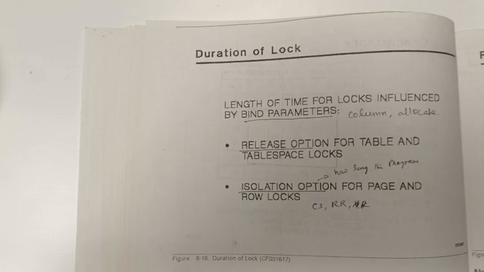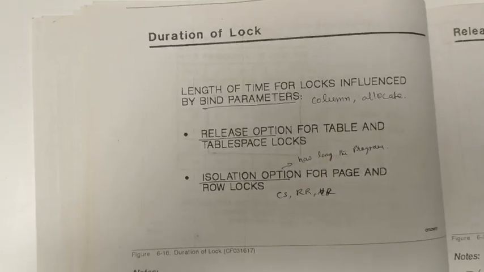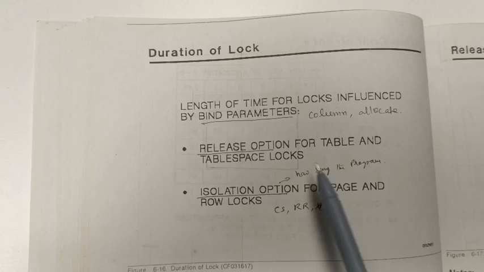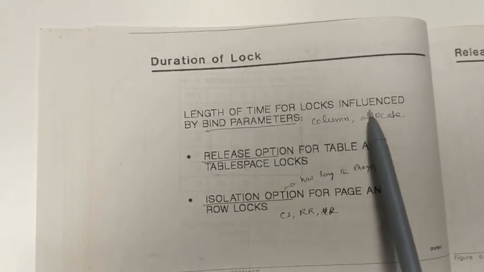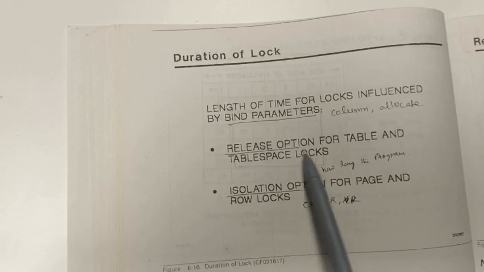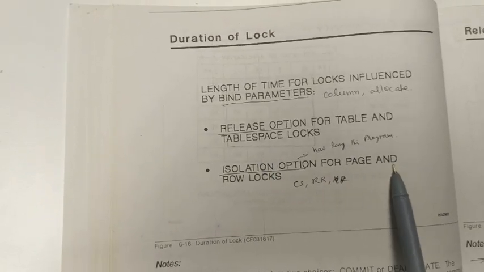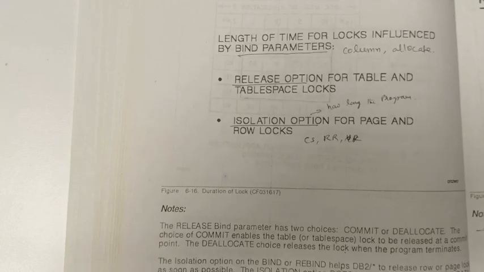And the duration of the lock. We have the duration, meaning how much time you are going to lock the page or row lock. This is the length of time for locking, and it is set by using bind parameters: the release option for table and table space lock, and the isolation option for page or row lock.